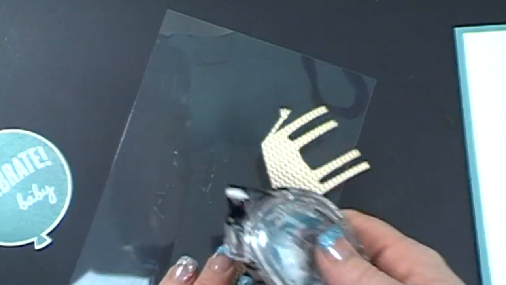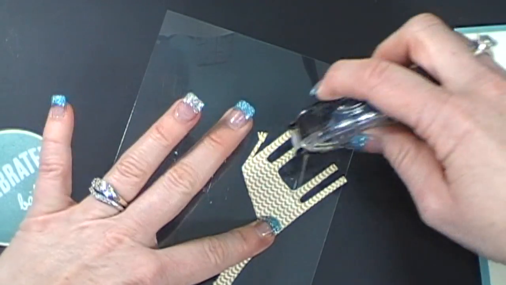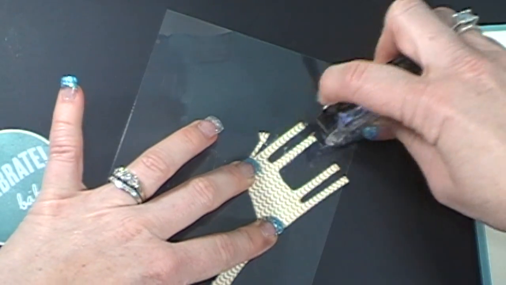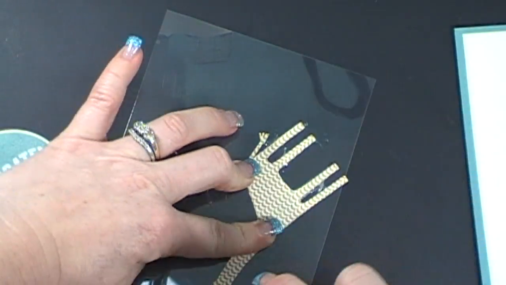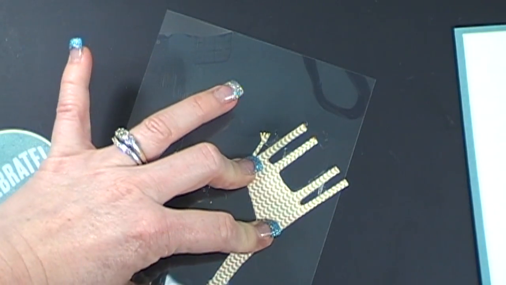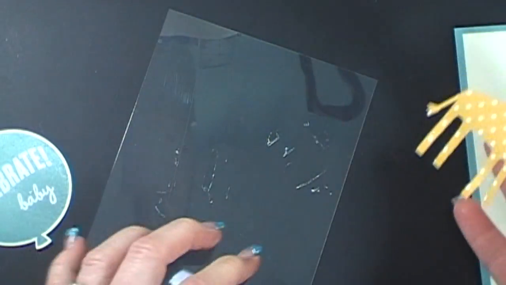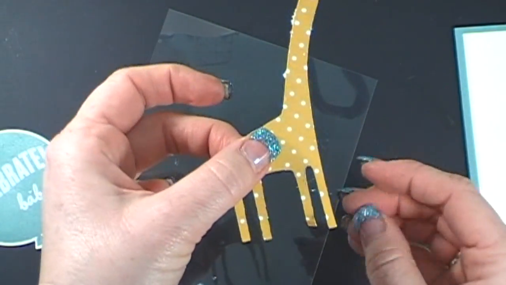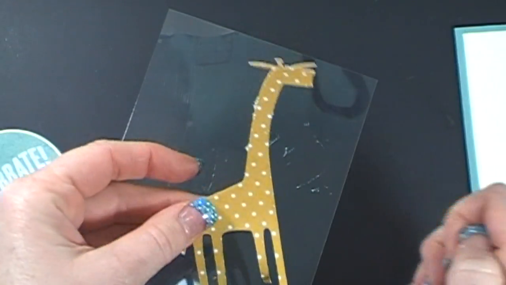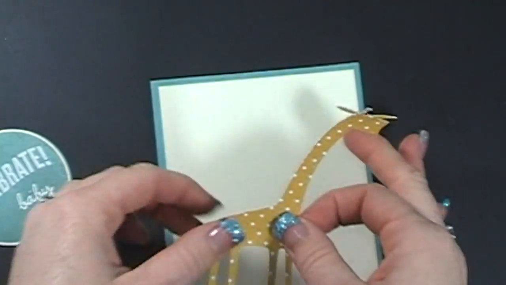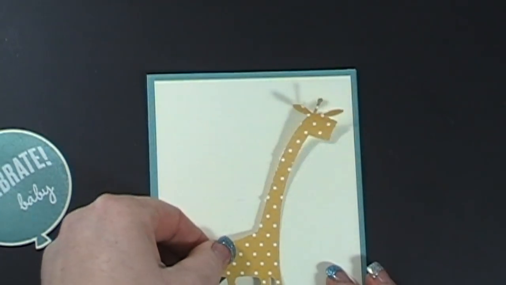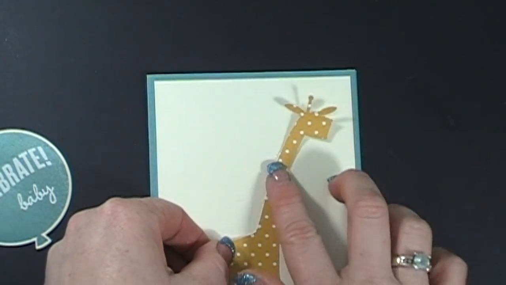So I'm going to use a piece of acetate. This is just from a clear stamp set. And basically the reason I'm using it is because I can go like this right onto all these little bitty pieces, and it stays on the acetate instead of getting all over another piece of paper or all over my project. Okay. I just have a little bit here I need to add. Okay. And then I'm just going to put this guy right on here.